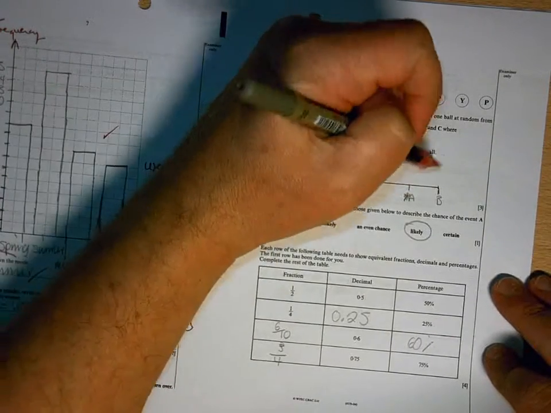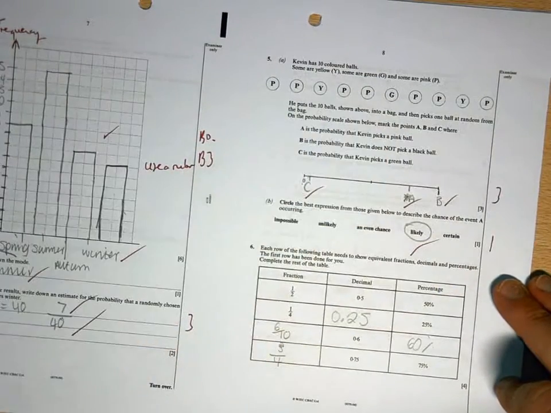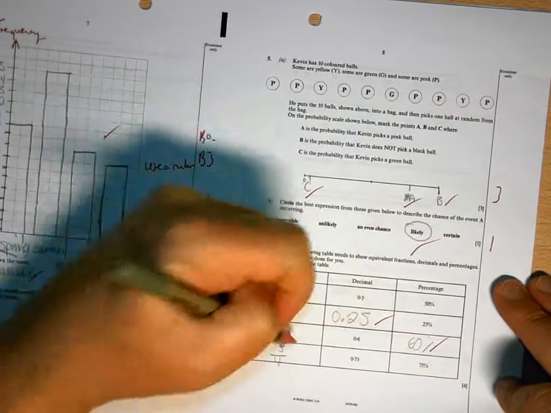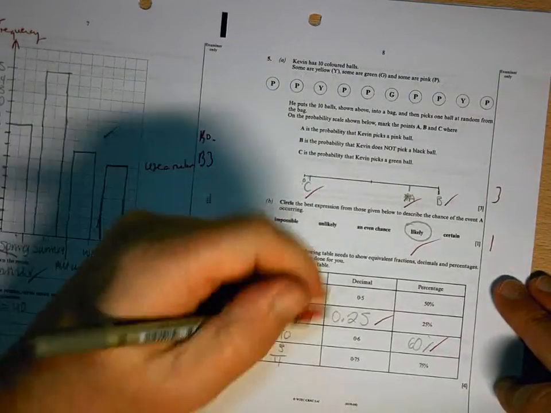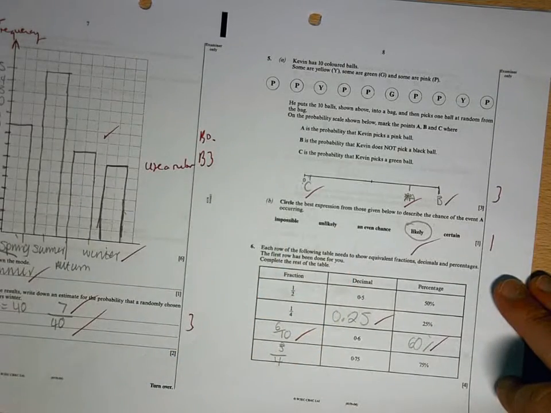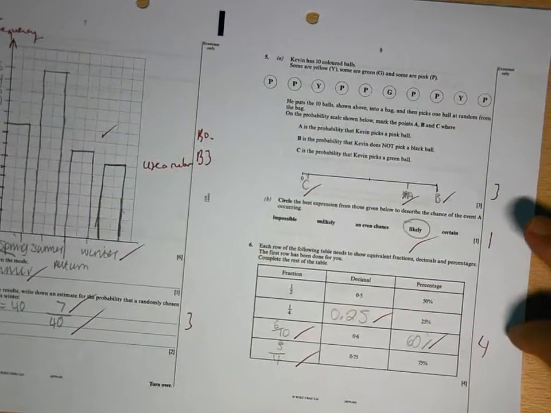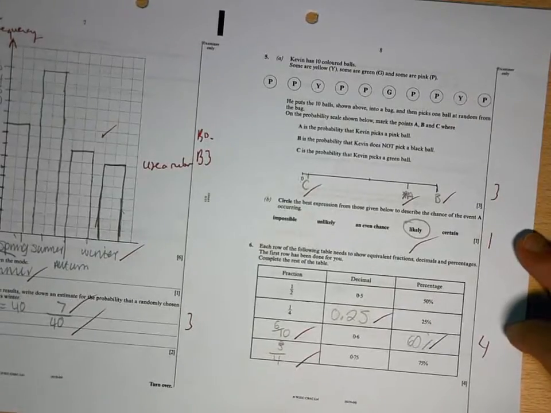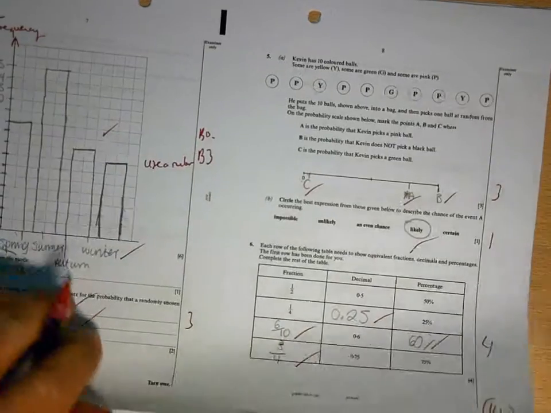C, A, B, well done. Likely, good. 0.25, 60%. 6/10 is fine, and 3/4 is fine as well. That's good. 8, 14 on that page. That's a good page. Well done.